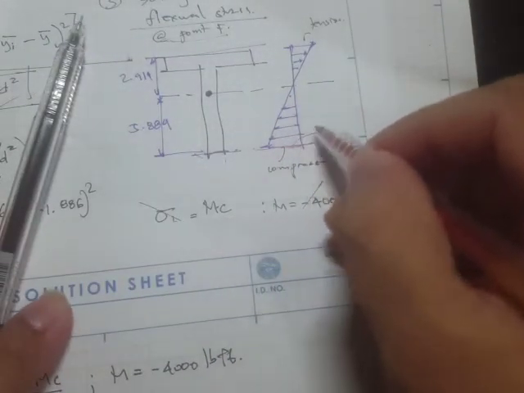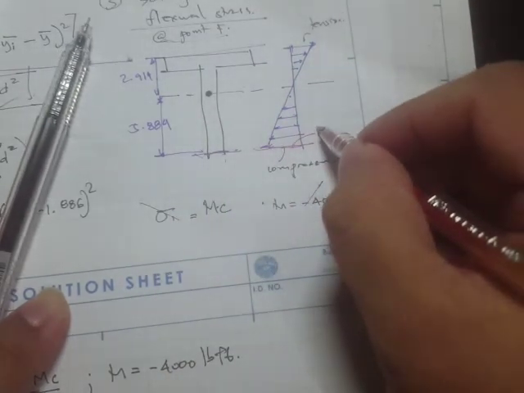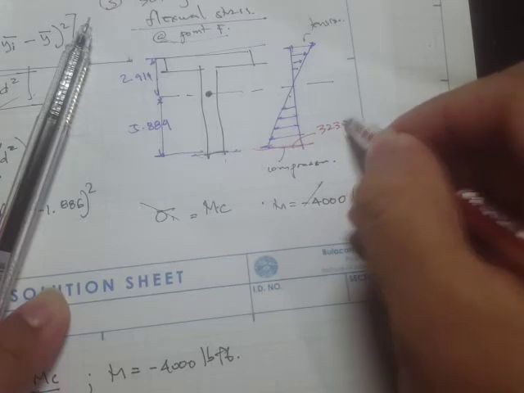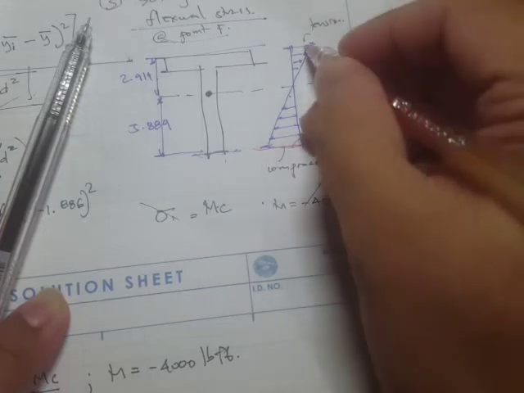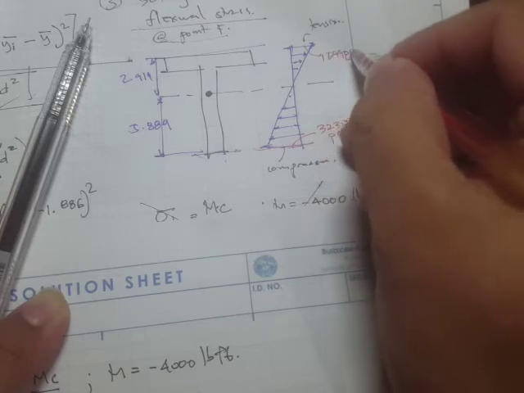Okay, so here, this is compression because the bottom portion is in compression. This is 3,230 psi, and here is 1,599 psi.